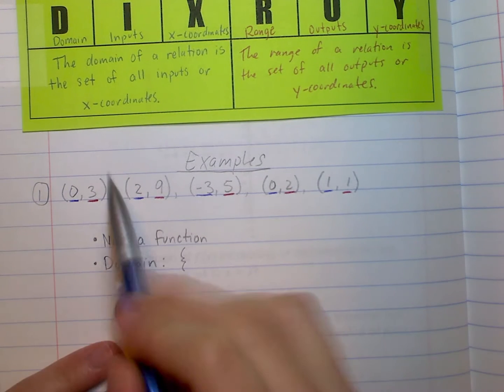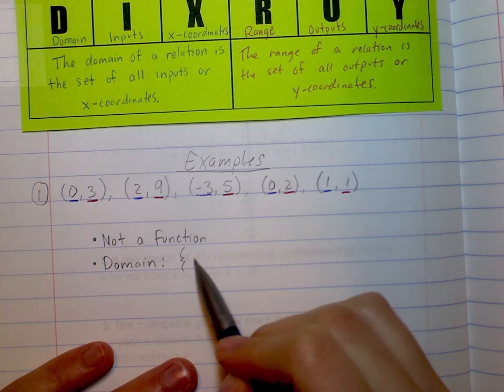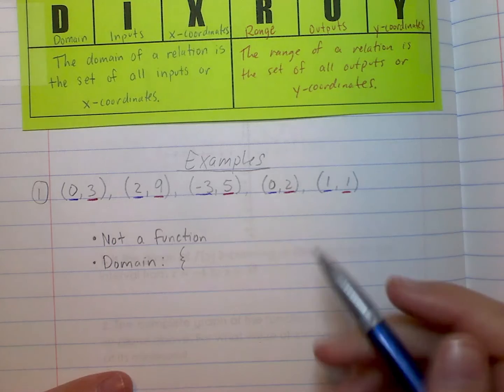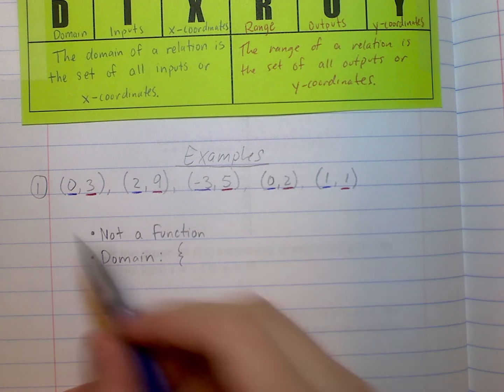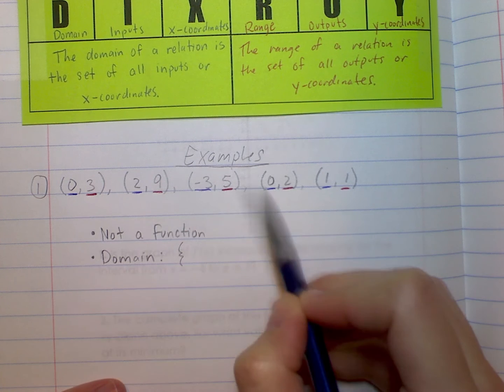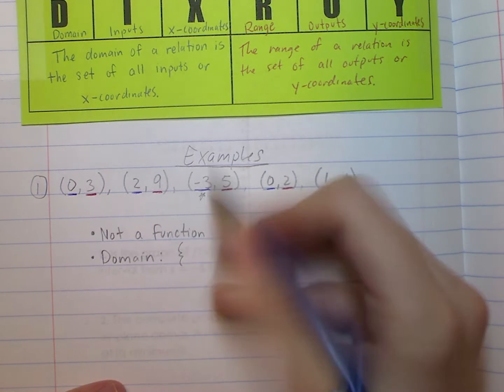The domain is all of these numbers: 0, 2, negative 3, 0, 1. But I can't just write it like that, because you have to write it in order from least to greatest. So I'm going to look at the domain, and I notice negative 3 is the smallest because it's negative. So I'm going to do this one first.